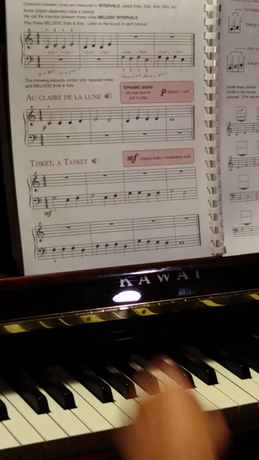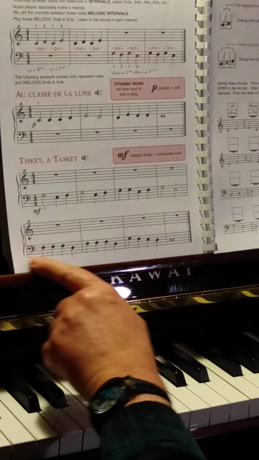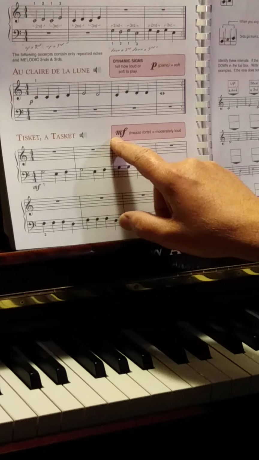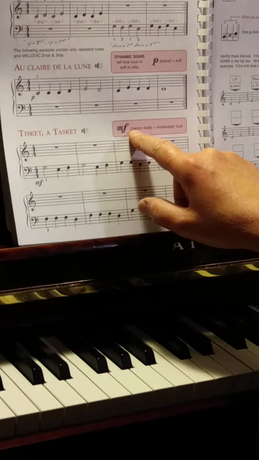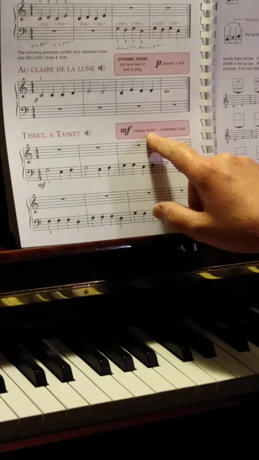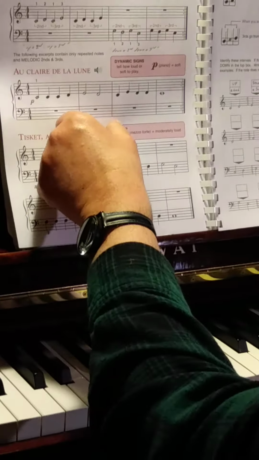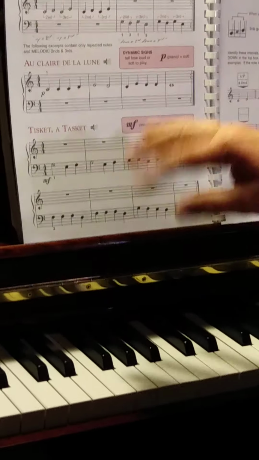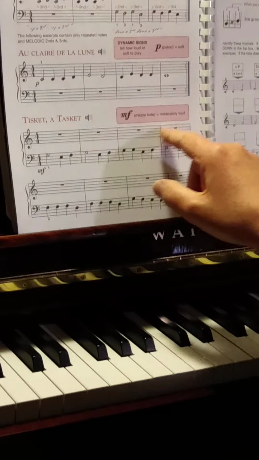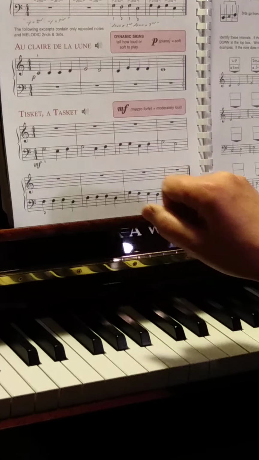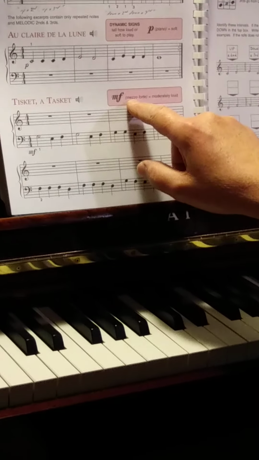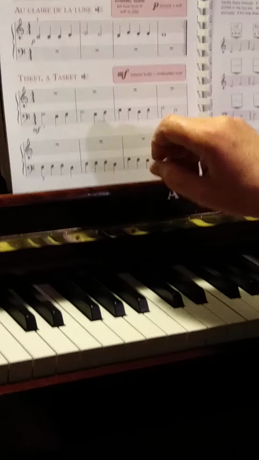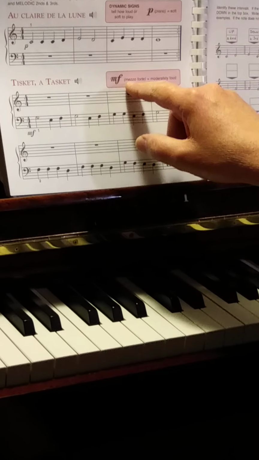The song Tisket a Tasket, now we get to play with the bass clef for the whole song. We have a new dynamic. It's mezzo forte, M-F, mezzo forte, M-E-Z-Z-O, forte. Now usually when I teach dynamics, I first start with piano and forte because piano is soft, forte is loud. But then there are variations of it, so we have medium loud. That's mezzo forte. Mezzo is medium. And mezzo is M-E-Z-Z-O, like pizza, two Z's. So if you're not hungry for a large pizza, you can order a mezzo pizza with mozzarella.